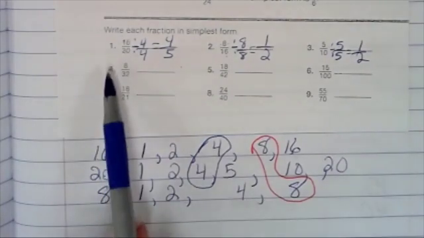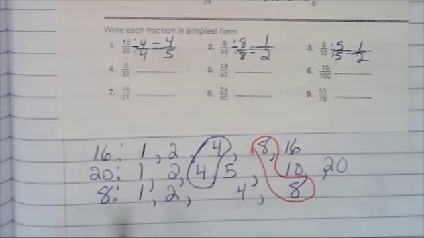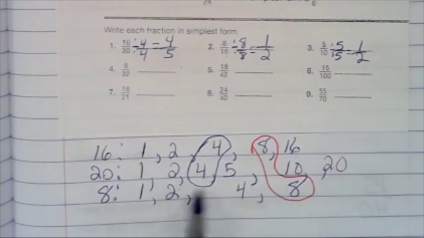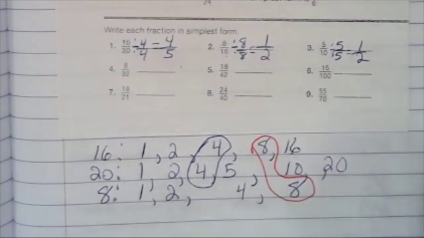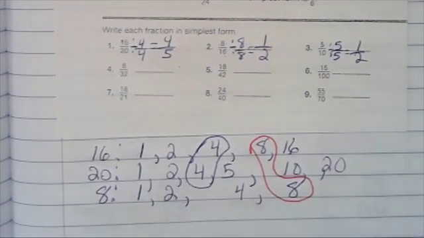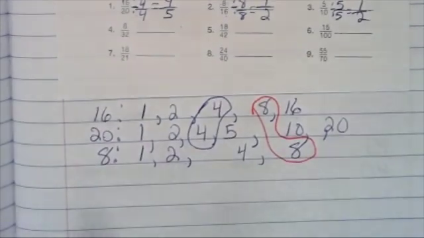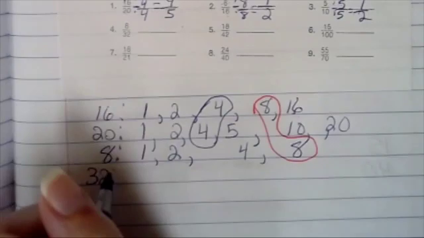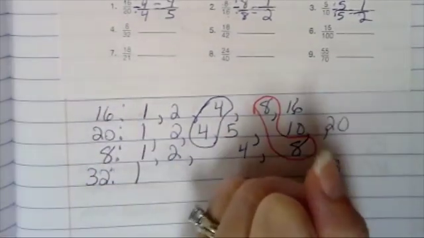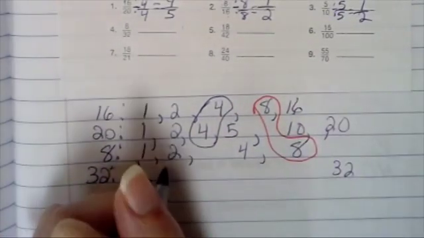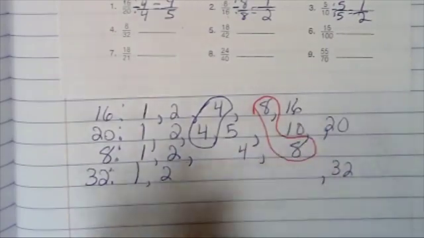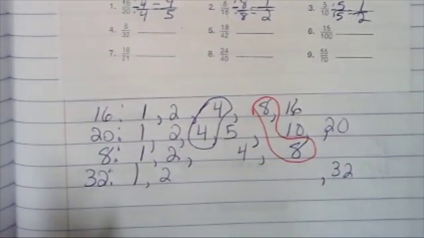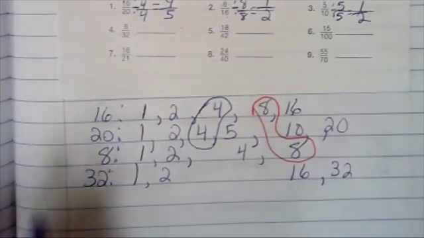All right, number 4, 8/32. Well, I already have my factors of 8. I don't have to list them again, but 32. Let me list some factors of 32. So there's going to be 1 and 32, 2 and 16. Yes, 2 and 16.